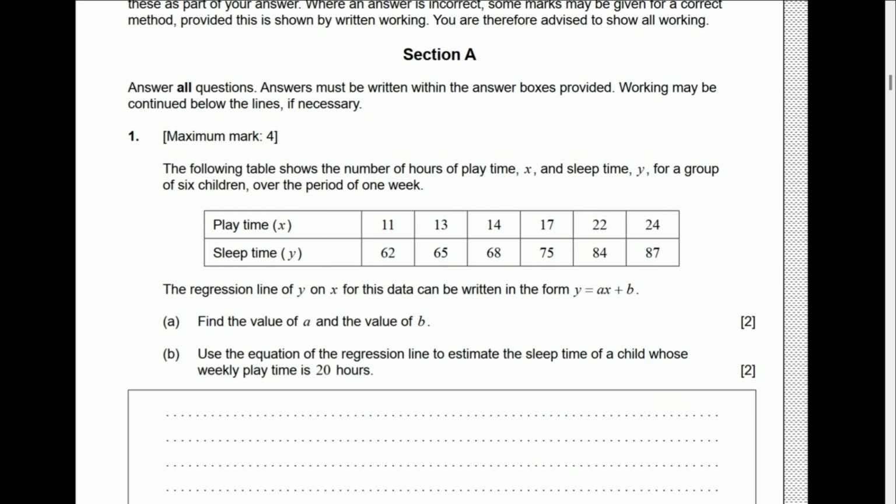Question 1. The following table shows the number of hours of playtime x and sleep time y for a group of 6 children over the period of 1 week. The regression line of y on x for this data can be written in the form y equals a times x plus b. Find the value of a and the value of b. So we're going to calculate the regression line equation now.